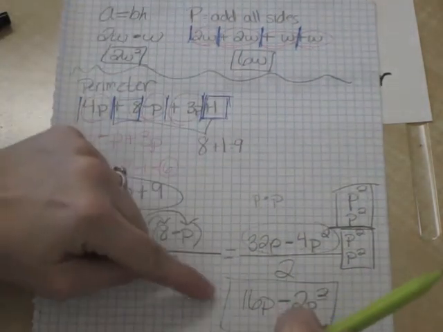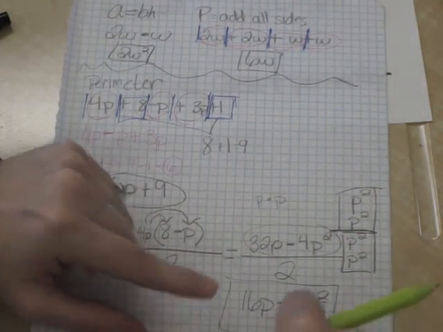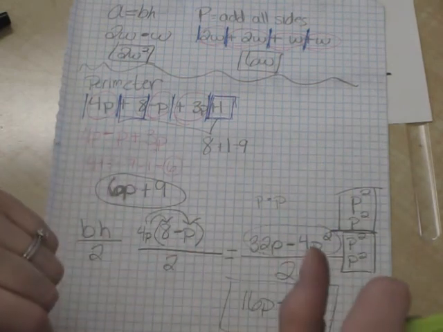Okay? This is one of the more complicated problems. Okay? So this is as hard as it's going to get. We're not going to make them any harder than that.